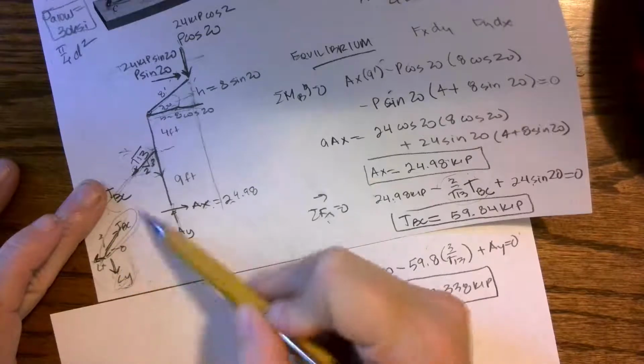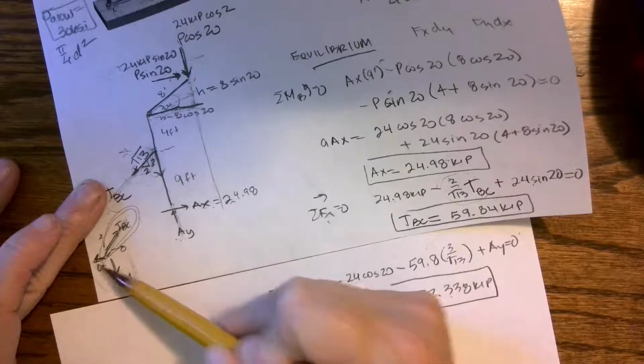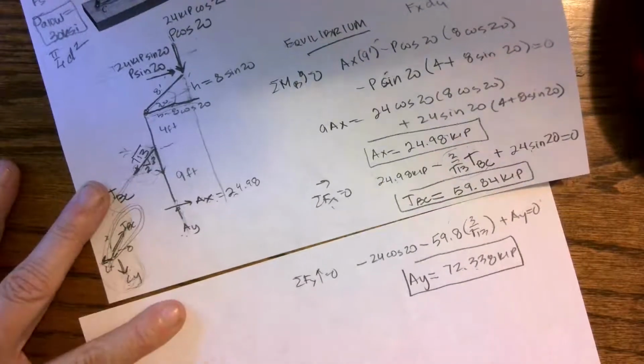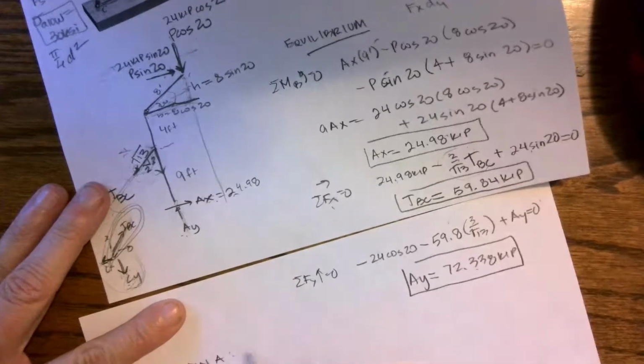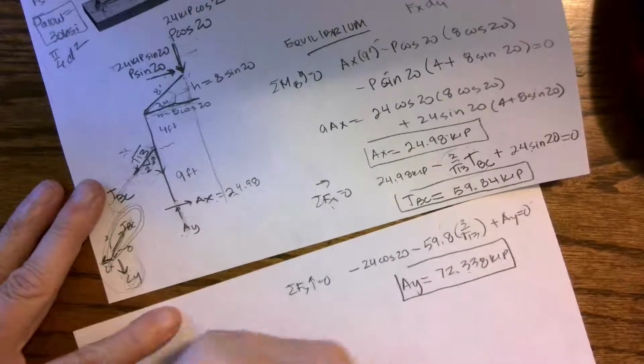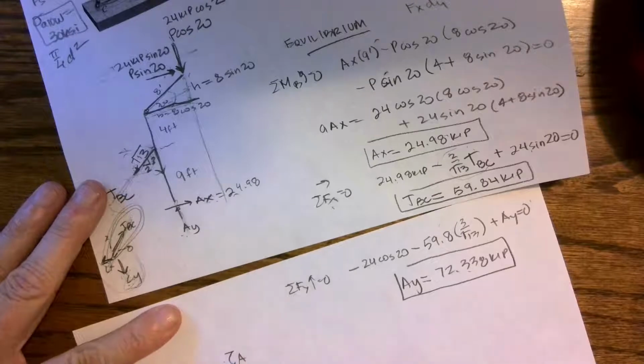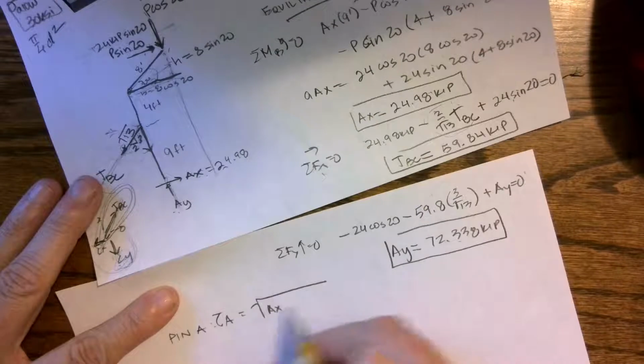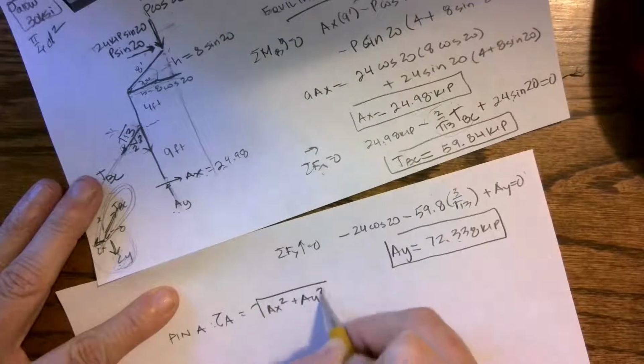So once we know the tension, that's actually the resultant of these x and y's, and it's the largest value that we would use. So when we're looking at our pin at A, we need to find the magnitude of that shear force at A, and that's going to be from the x squared and the y squared forces.